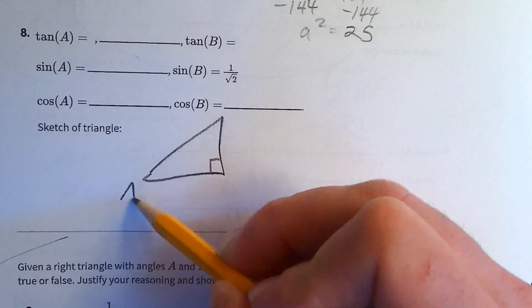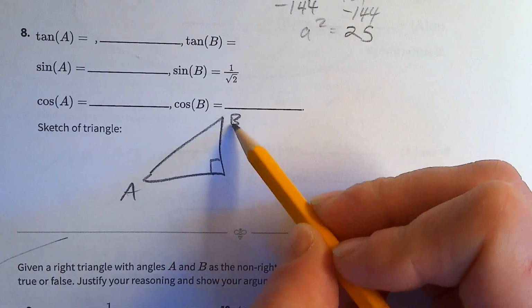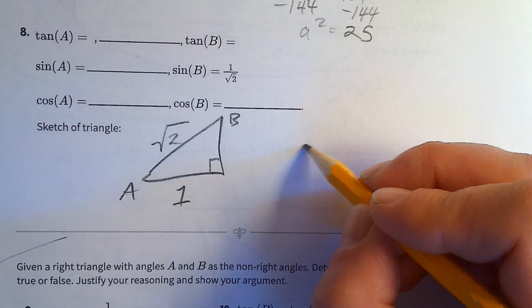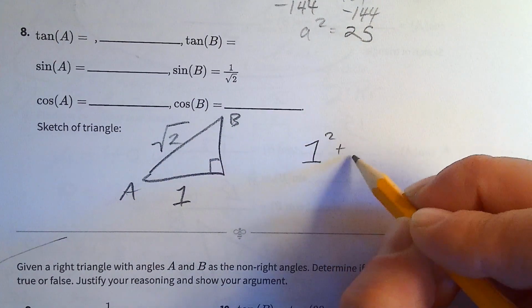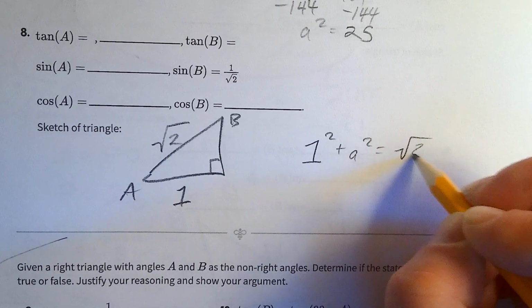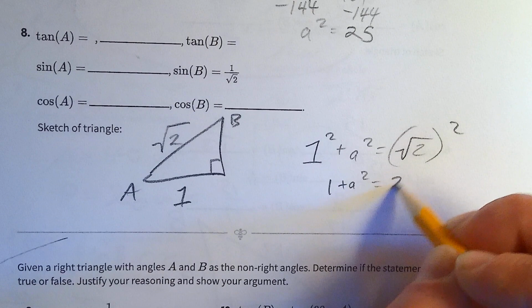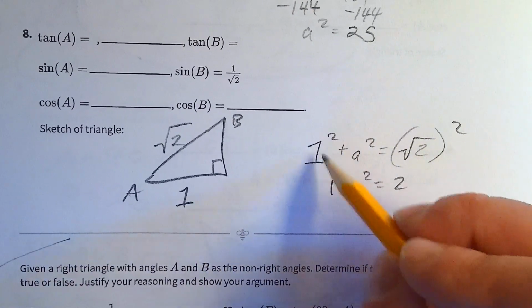Sine of B, A, B. Ooh, sine is opposite over hypotenuse. So 1 squared plus A squared equals the square root of 2 squared. 1 plus A squared equals 2, because square root and square undo each other. And 1 times 1 is 1.